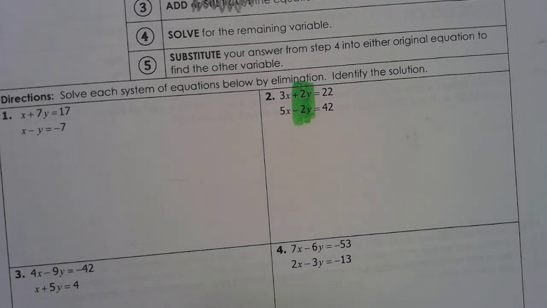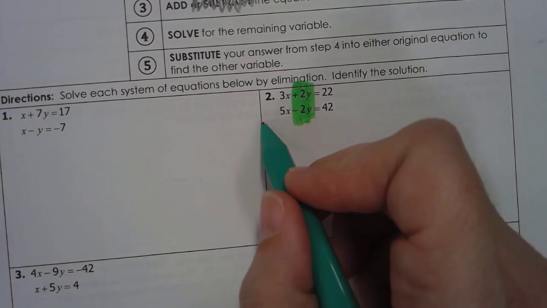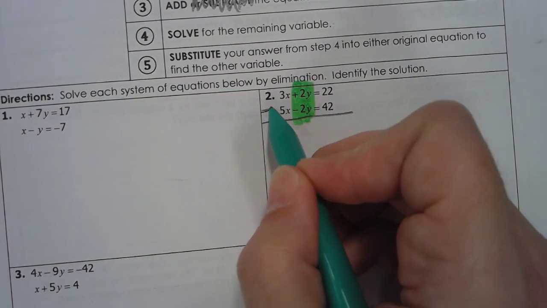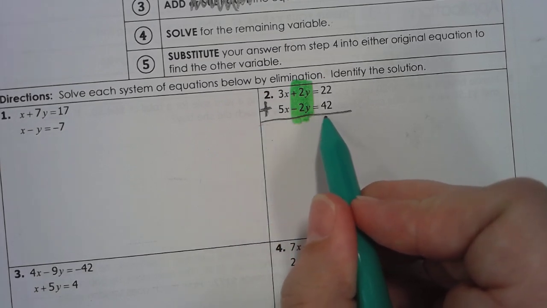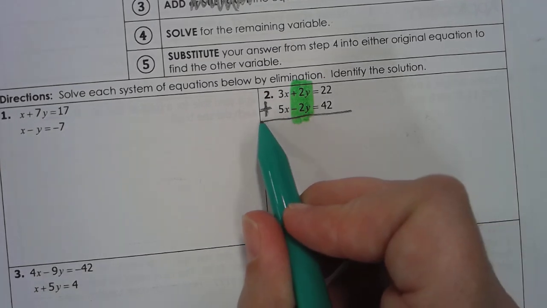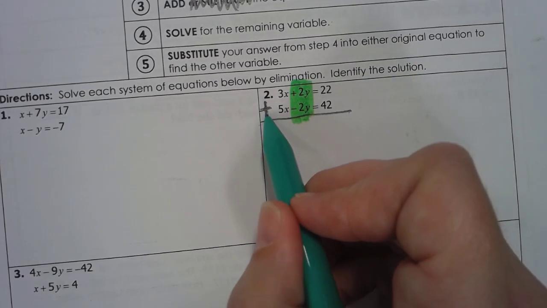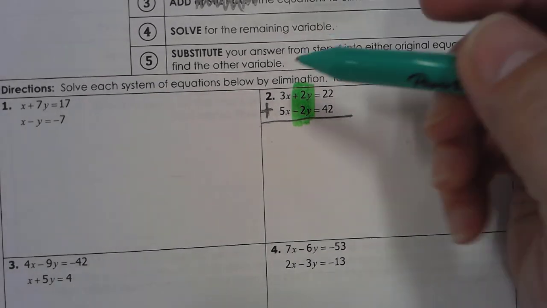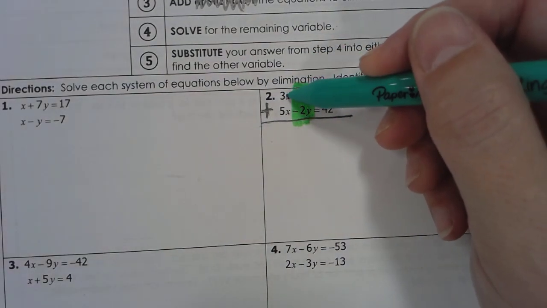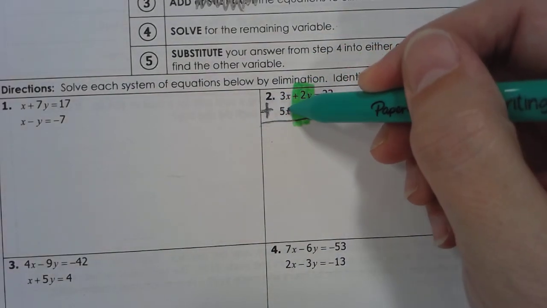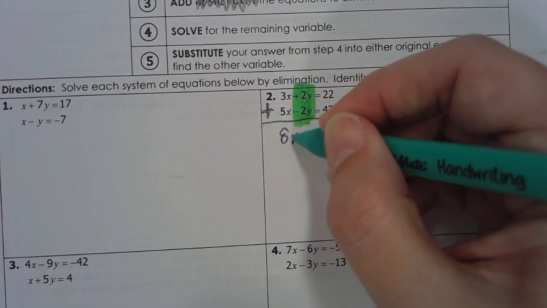And once I have that, where they're the same number, one positive, one negative, I'm going to put a little bar underneath this, and I'm just going to add this all together. So this is like my equal sign on my addition problem. Put a plus over there, and we're just going to add straight down from top to bottom. 3x plus 5 more x makes 8 x's.